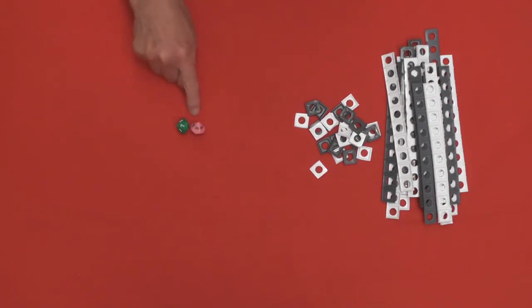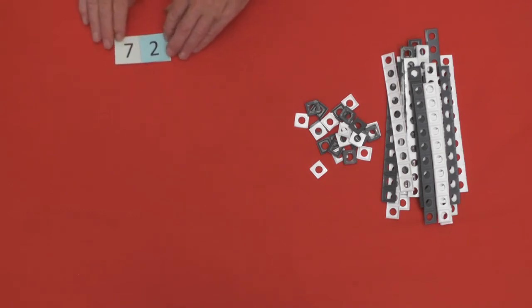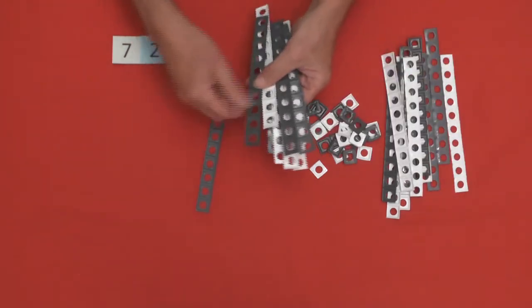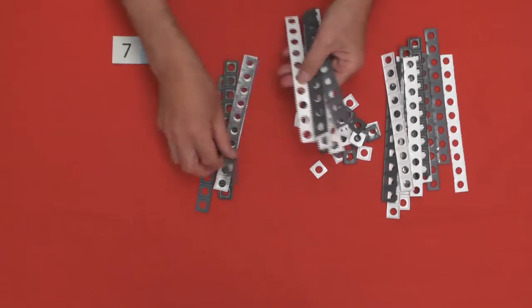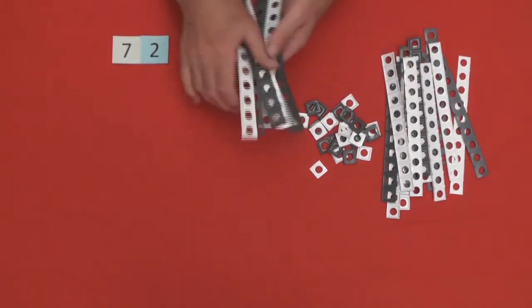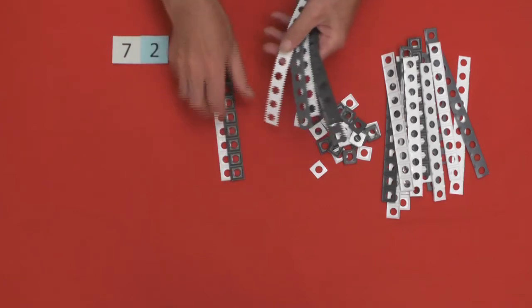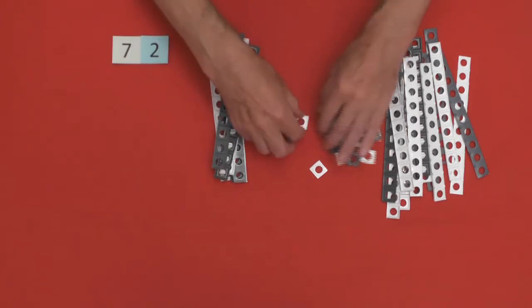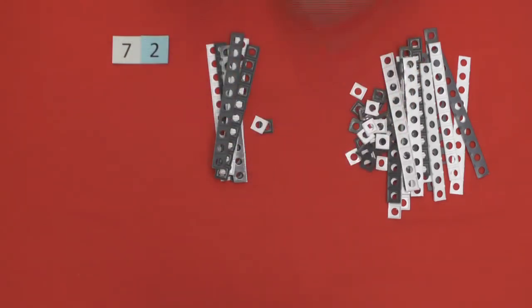I have the first two dice of base 10 and I throw those and maybe I get 72 and use the number strips to show that. And then I take 72. 1, 2, 3, 4, 5, 6, 7. Or you can count in tens. 10, 20, 30, 40, 50, 60, 70. And 2. 72.